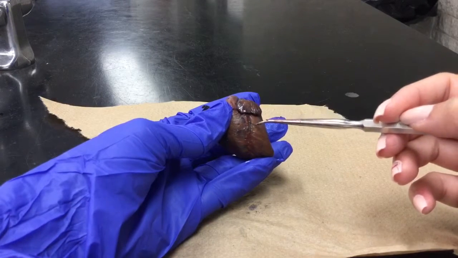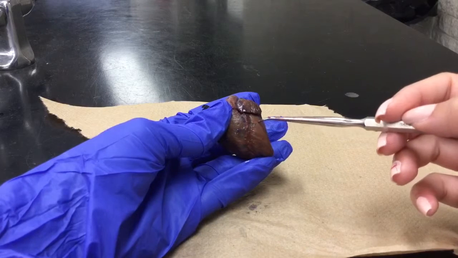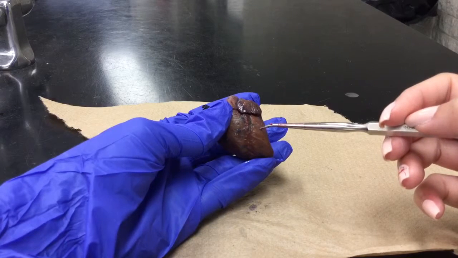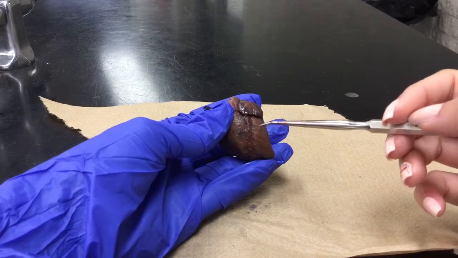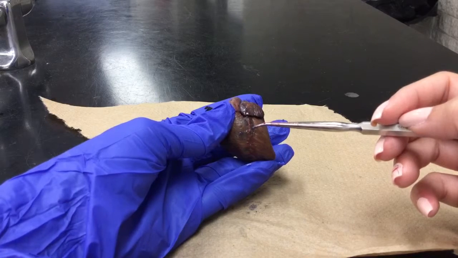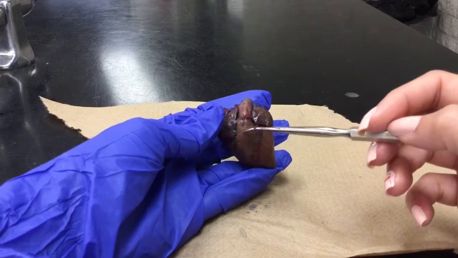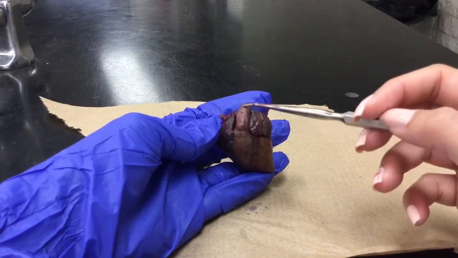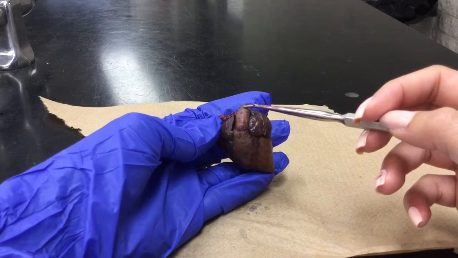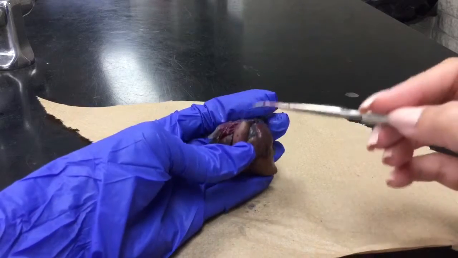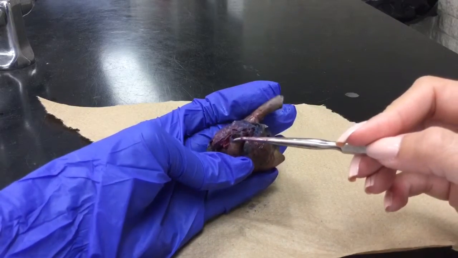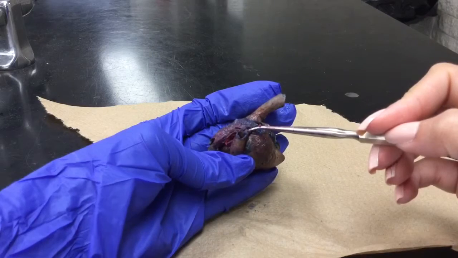Name of disease where it gets clogged and these myocardial cells die. Heart attack, or officially myocardial infarction. From the right ventricle. Name. Pulmonary trunk. Splits to the right and the left.